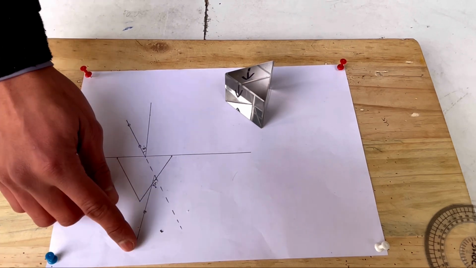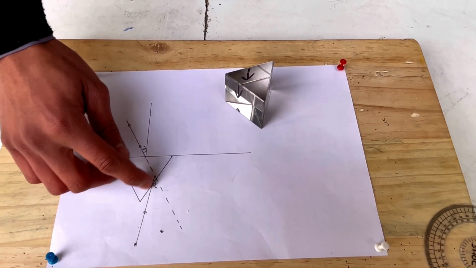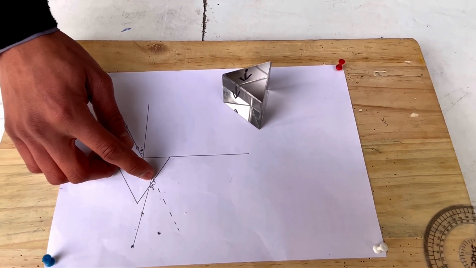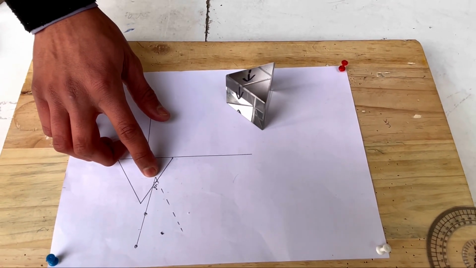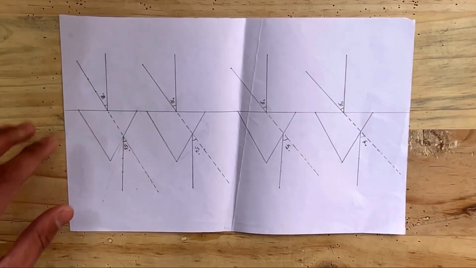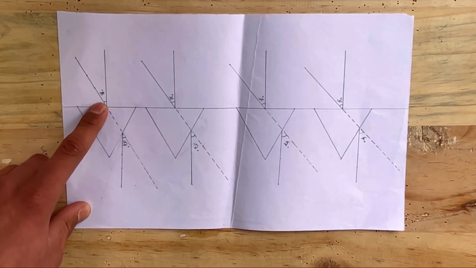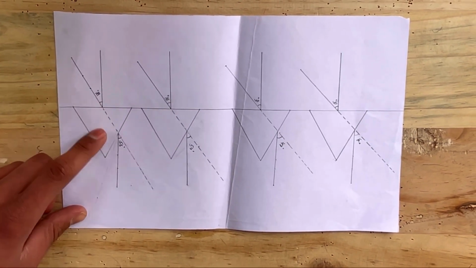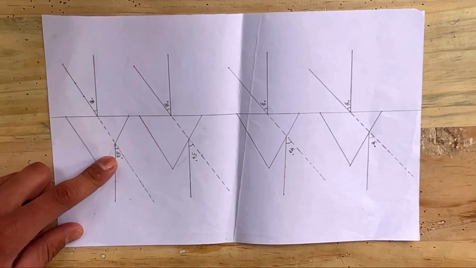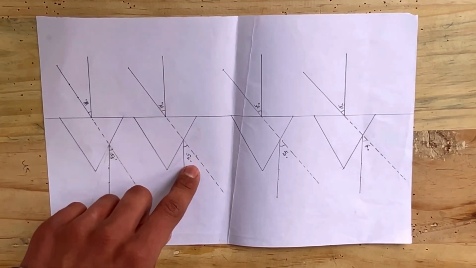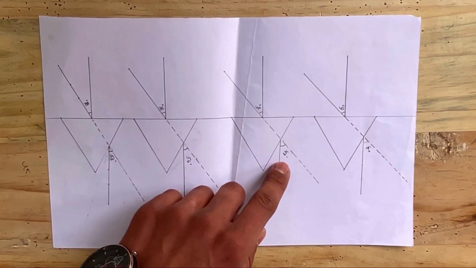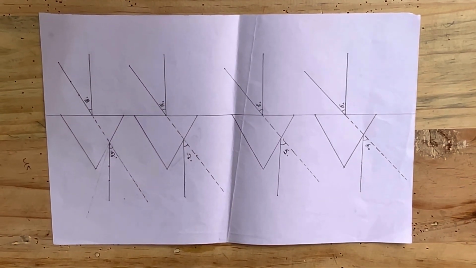The next step is that we have to join these pins with a scale, and then measure this angle. Like this we have to find it. Here I did 10 observations. Here you can see that I took angle of incidence 30 degree and I got an angle of deviation 56. The angle of incidence 35, 44; 40, 47; 45 and 45.